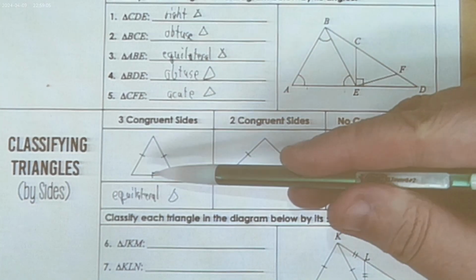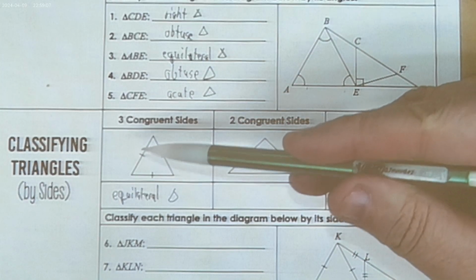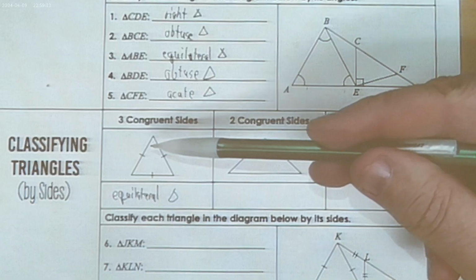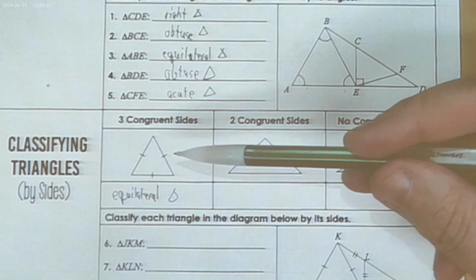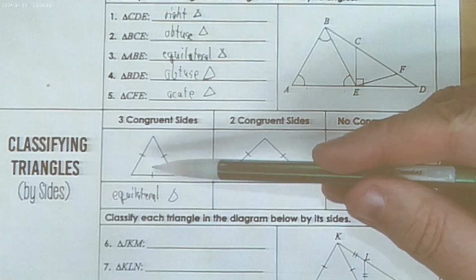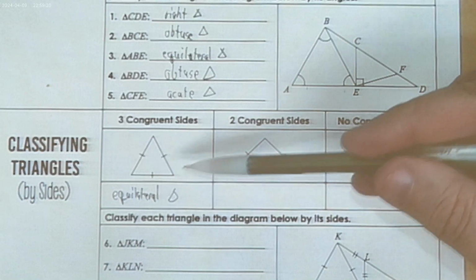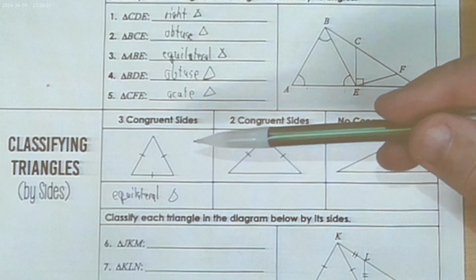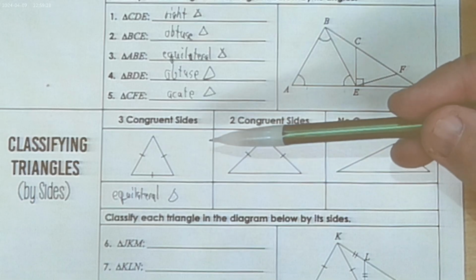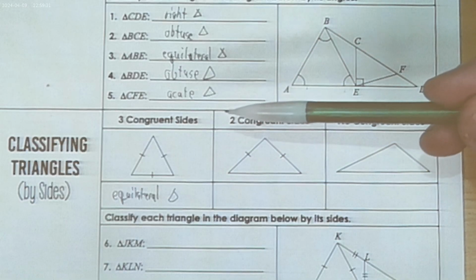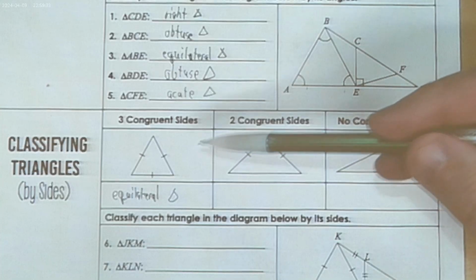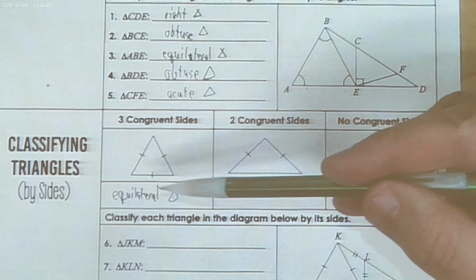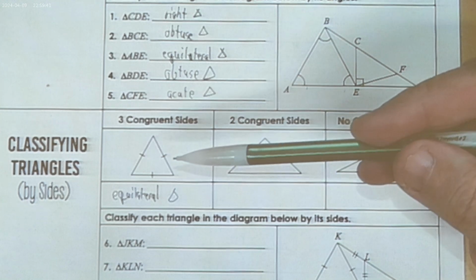That means that all three sides are the same, the exact same measurement. So if all three sides are the same and all three angles are the same, and that refers to the same object, does that mean that there's some kind of relationship between the angles and the sides? Yes, it absolutely does. The angles and the sides are directly proportional to each other.